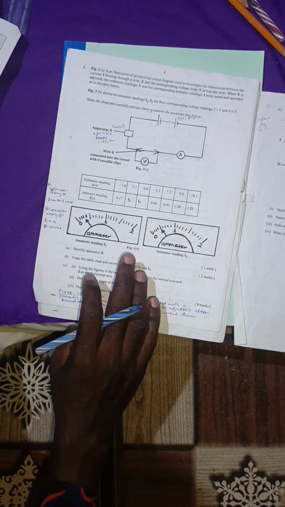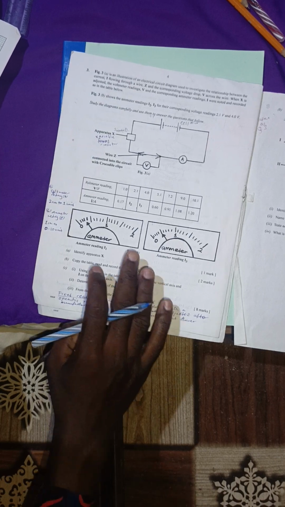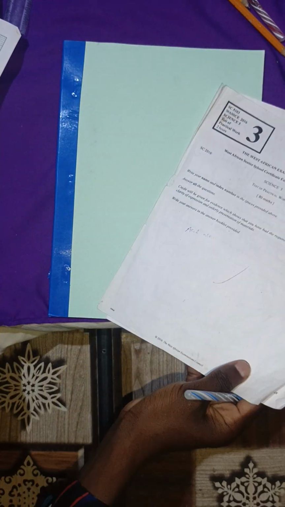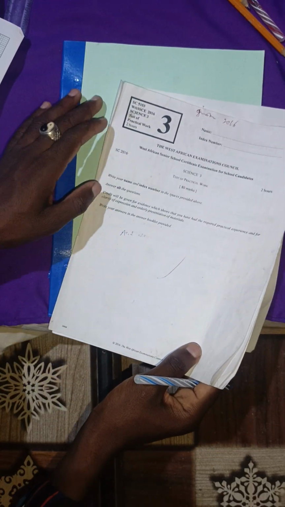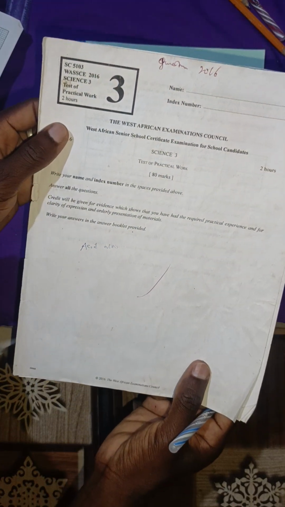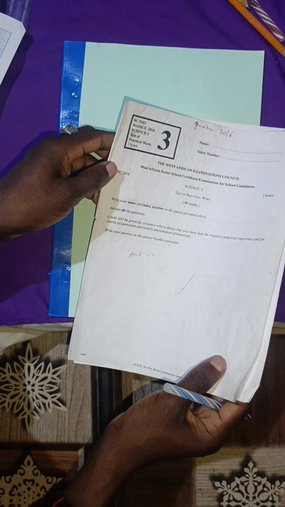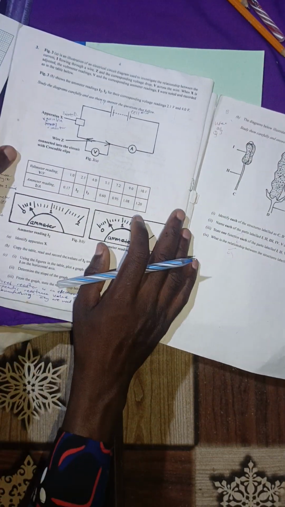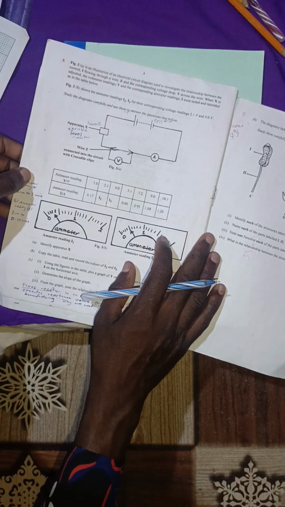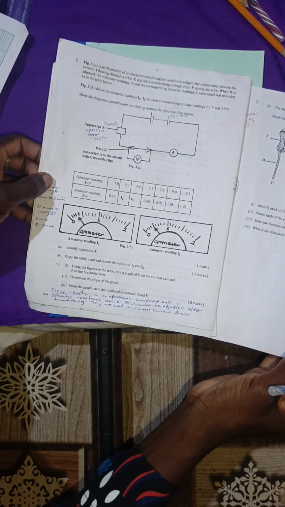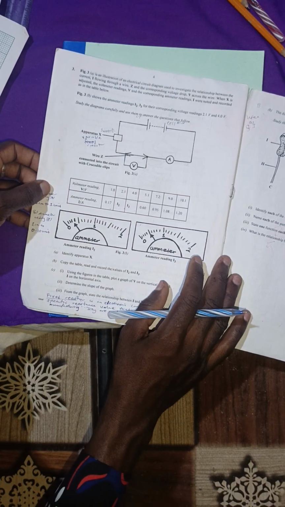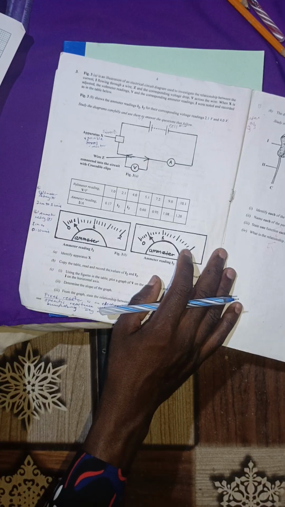From Science WASSCE 2016 test of practical work. We want to look at this question, Question 3, which is a graph work. We want to solve it in order to assist students.